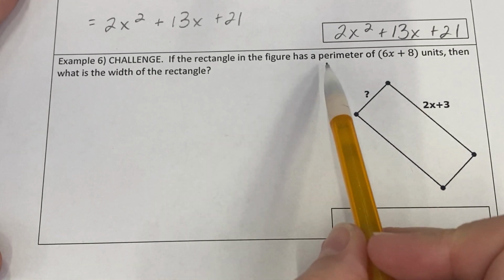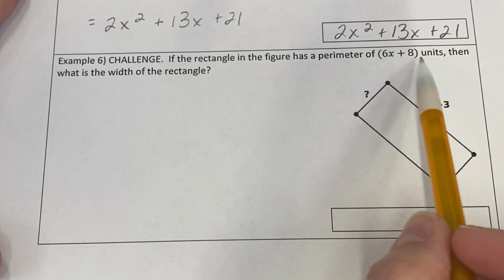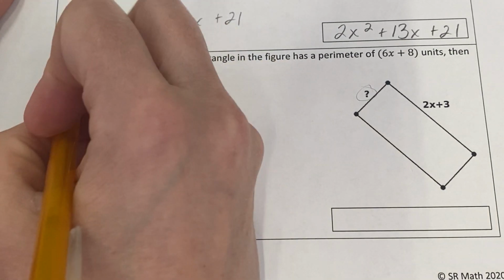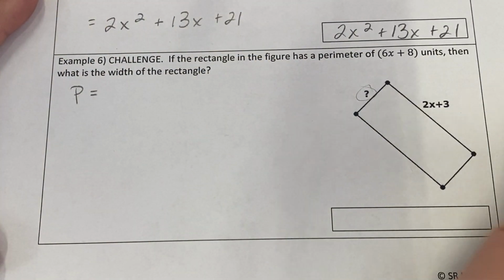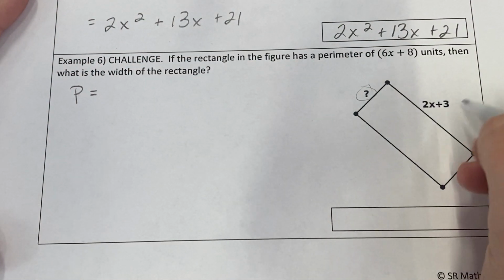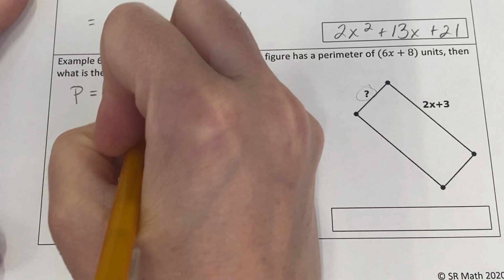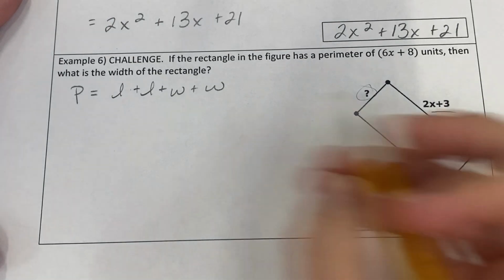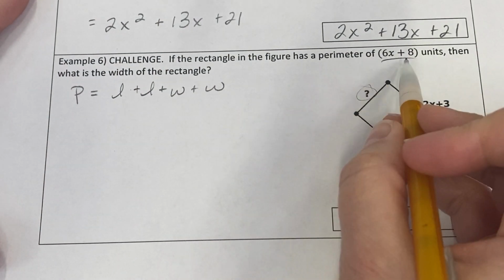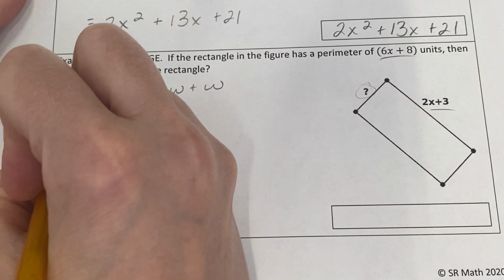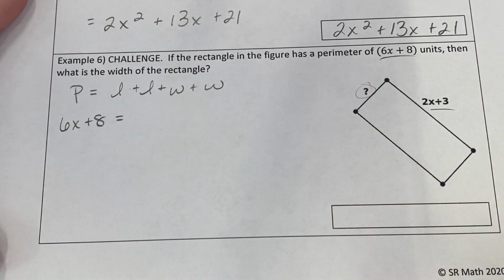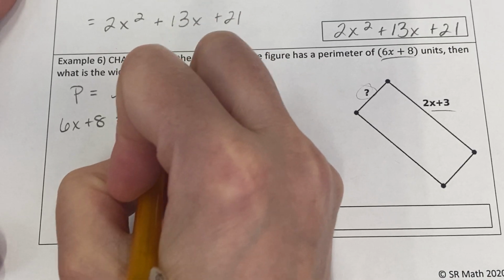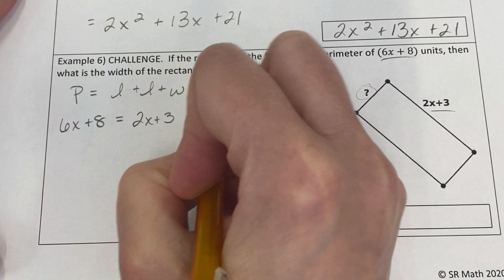If the rectangle in the figure has a perimeter of 6x plus 8, then what is the width of the rectangle? So we want to find that. So remember, perimeter is where you add up all the sides. So we have a length plus a width plus a width. We know the length and we know the perimeter, so let's substitute those in. The perimeter is 6x plus 8. The length is 2x plus 3, and I have two of those. 2x plus 3 plus 2x plus 3.